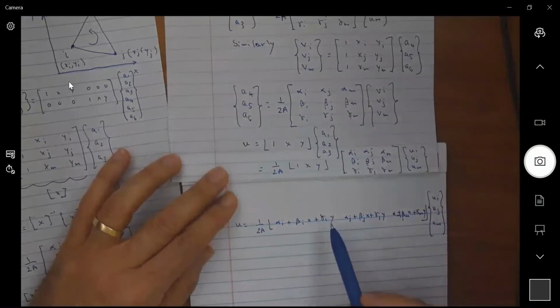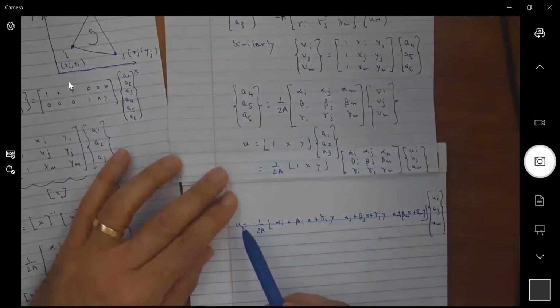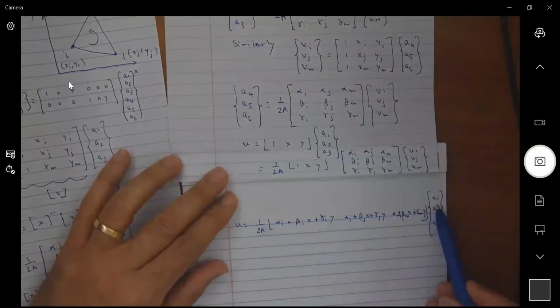I want to remind you, we were able to relate the displacement function to nodal displacement using shape functions.